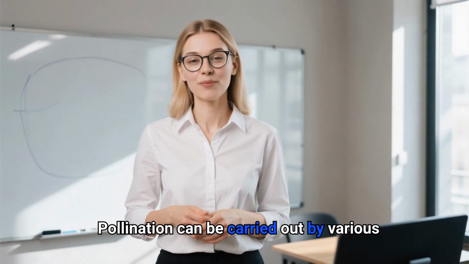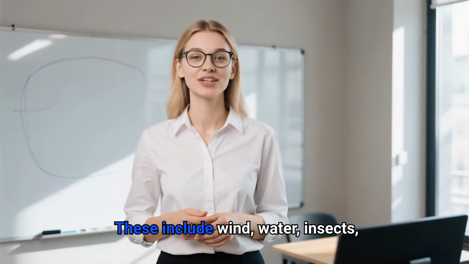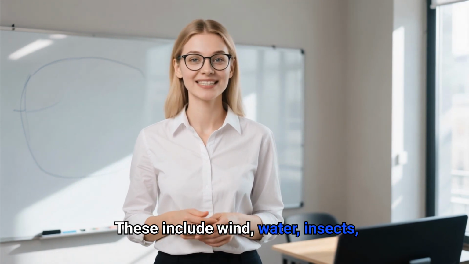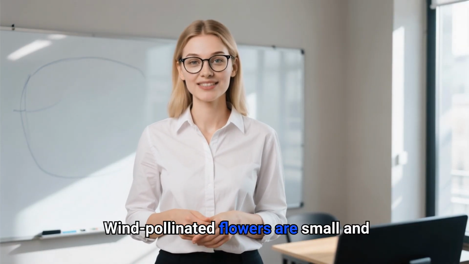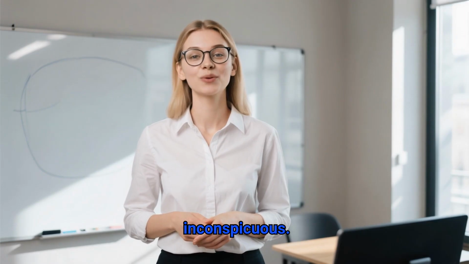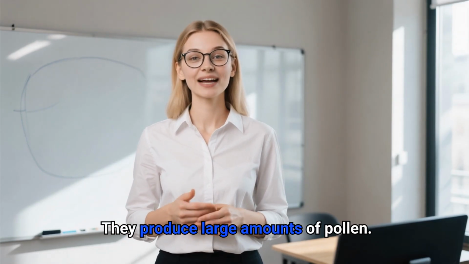Pollination can be carried out by various agents. These include wind, water, insects, birds, and bats. Wind-pollinated flowers are small and inconspicuous. They produce large amounts of pollen.